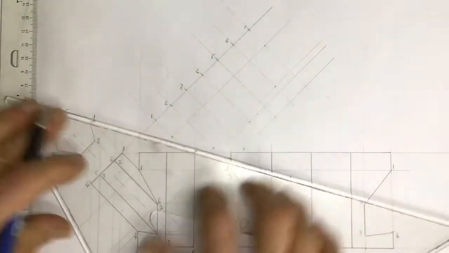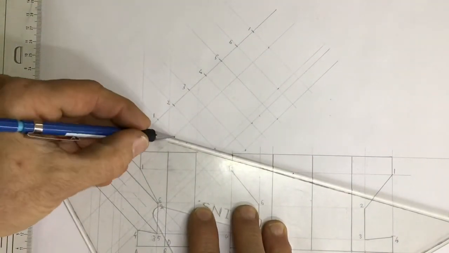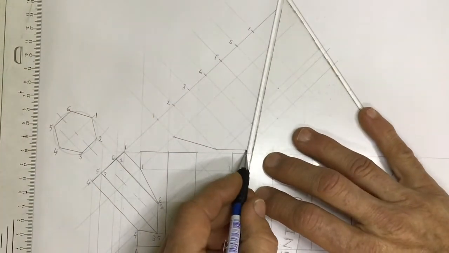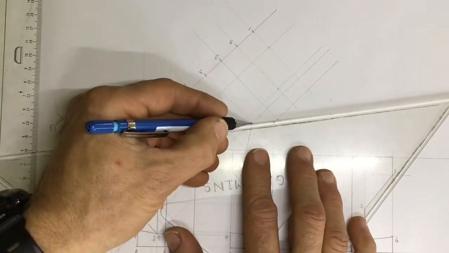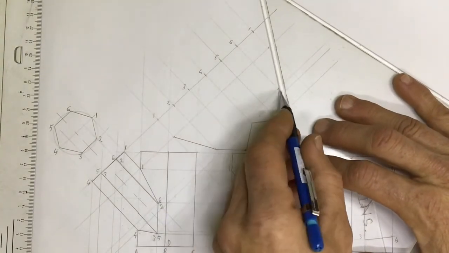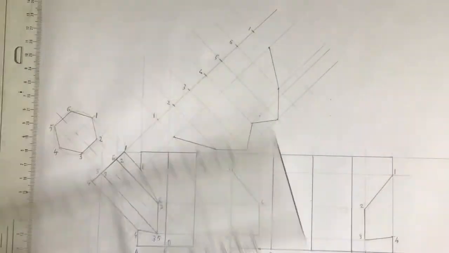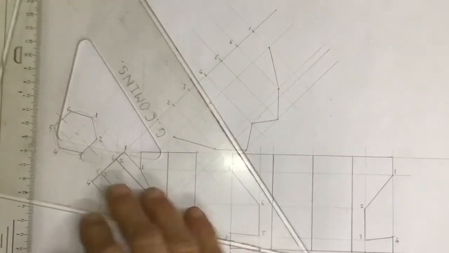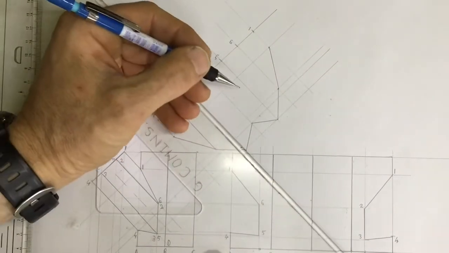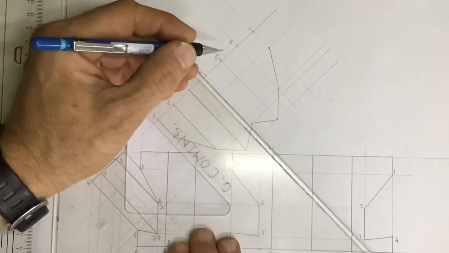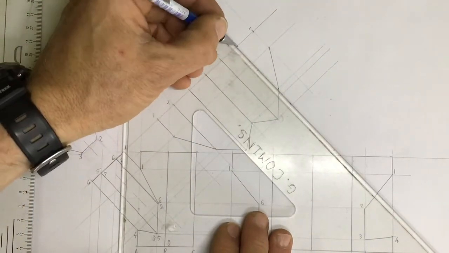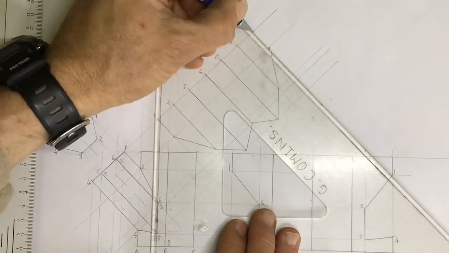And after I've done that, I can now draw lines going very easily from there to there, to there, to there, back to there. And I should be able to draw in all of these lines to the correct lengths. That length over there, that length over there, that length over there, that length over there, number 5, number 6, and number 1 is over here.